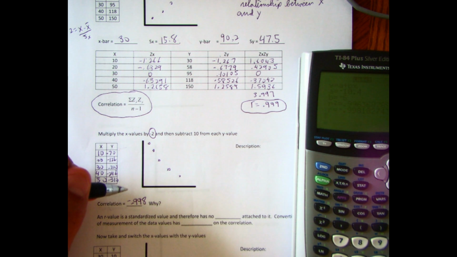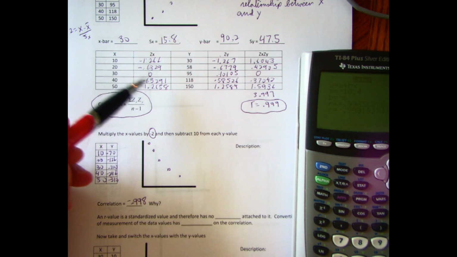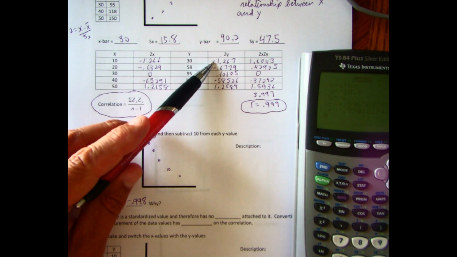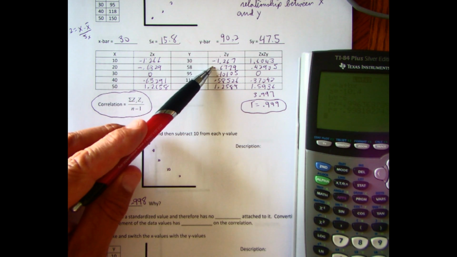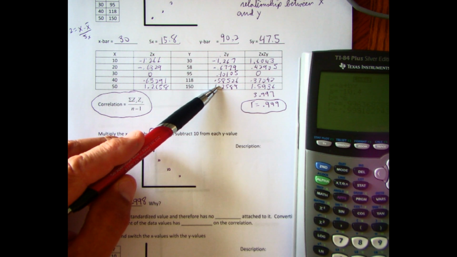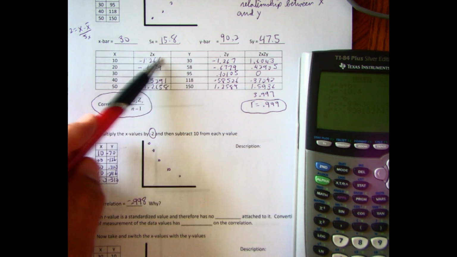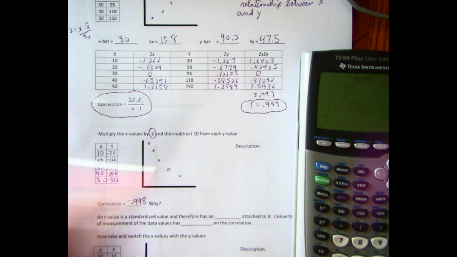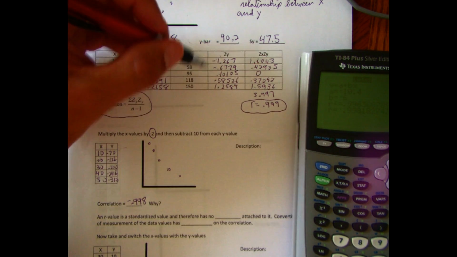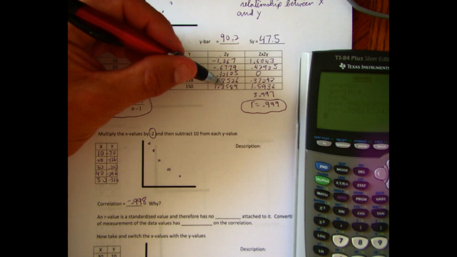So what happens now is when we would calculate all these z-scores for these y values, they would all become the opposite sign. Okay, so then what would happen is when we multiplied this zx times zy, all those signs would change, and then our correlation would change signs. But the z-scores themselves would not change.